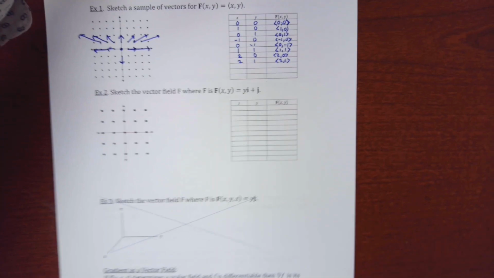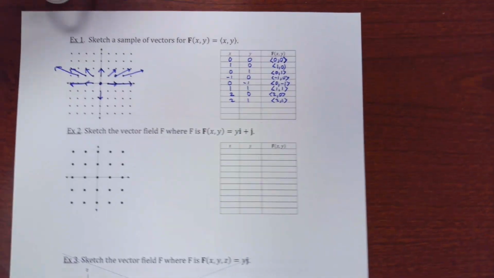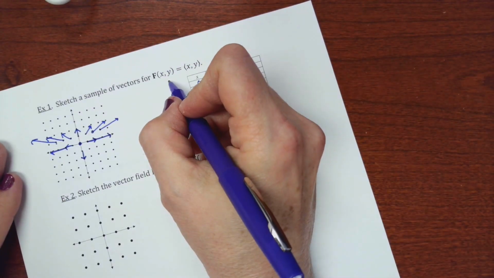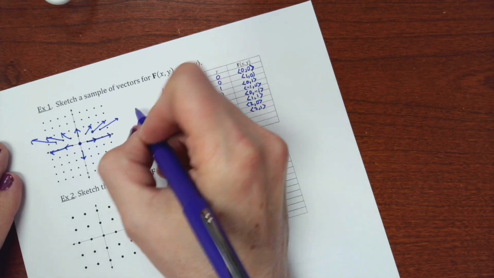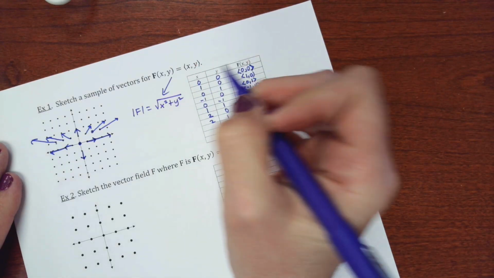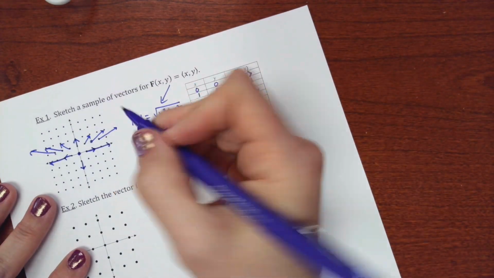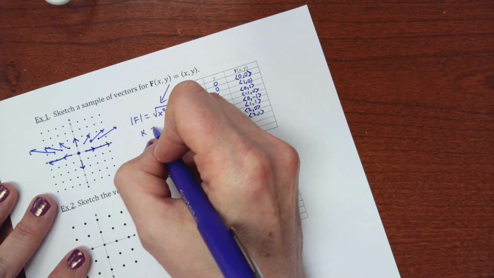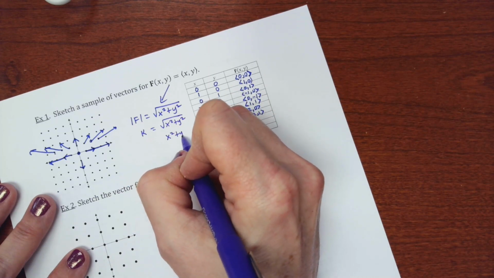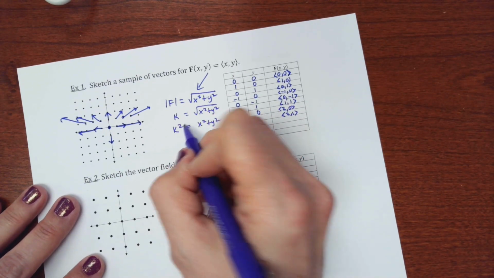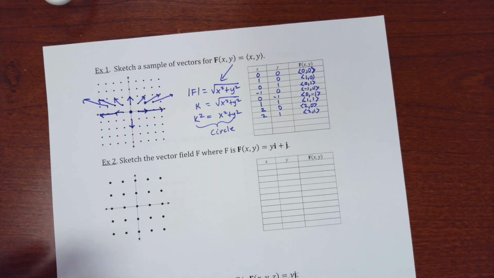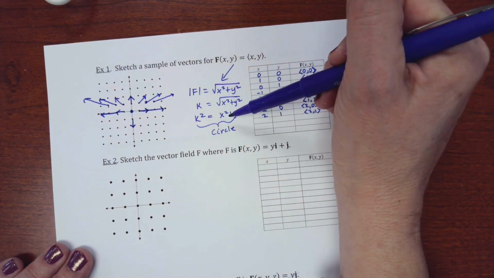All right, so sometimes it's helpful to look at the magnitude, to do a little bit of something with the magnitude. So if I find the magnitude of f right now, that would be the square root of x squared plus y squared. All right, so let's let this magnitude equal a constant, right? Equals the square root of x squared plus y squared. So I would get x squared plus y squared equals k squared. So if you notice, that's a circle. So that means the magnitudes are going to match in a circular pattern.